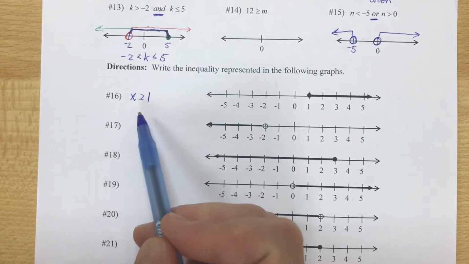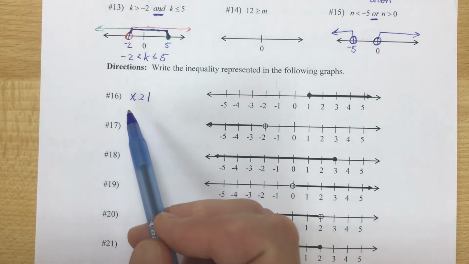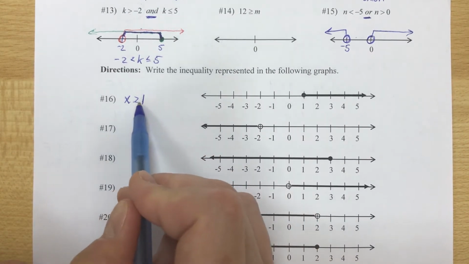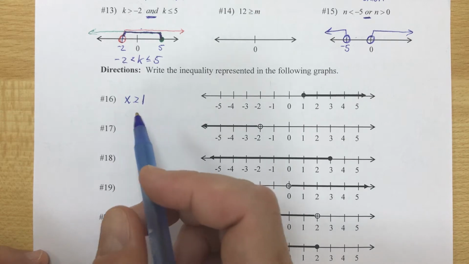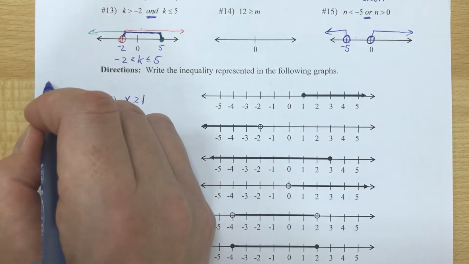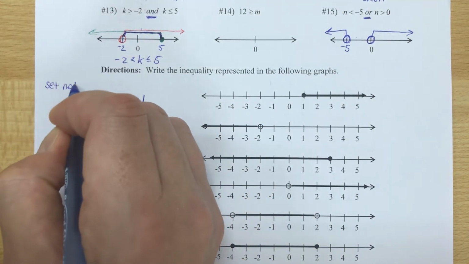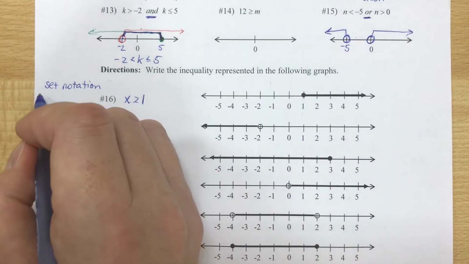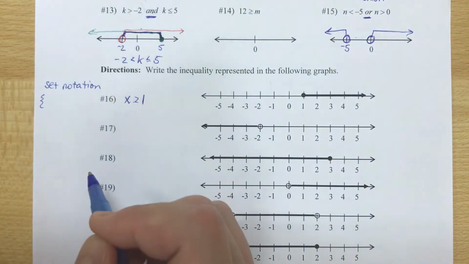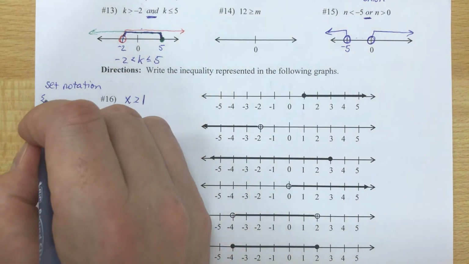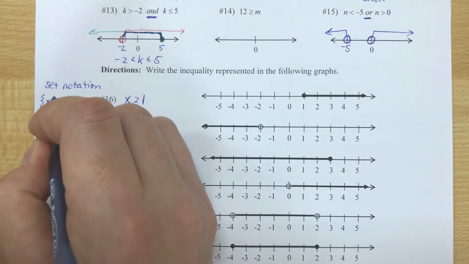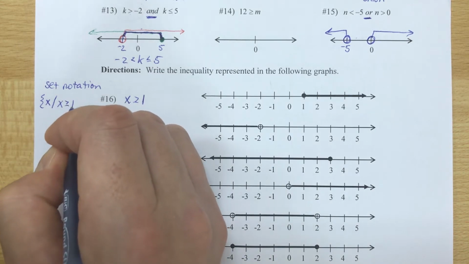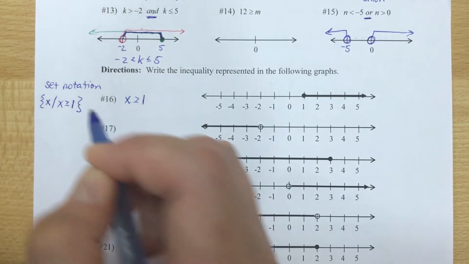There's the inequality. Now you may see there are different ways that you can write an inequality. This is probably the simplest way, but sometimes you may do what is called set notation. It's a longer way to write it, but it's more official, where we use a bracket for a set, and we say this is the set of x's slash x is greater than or equal to 1.